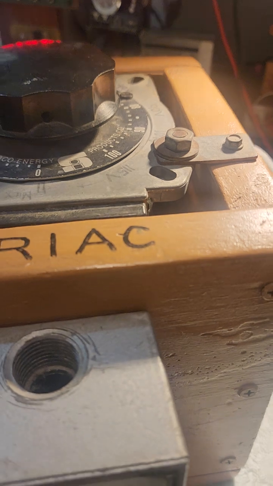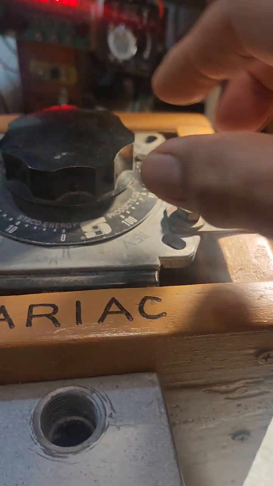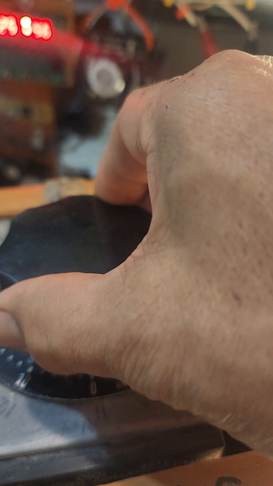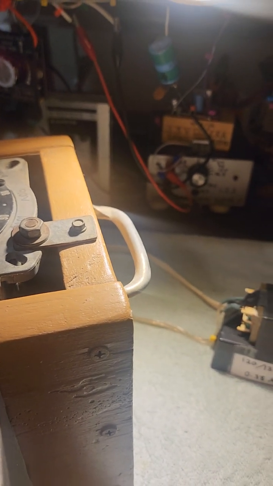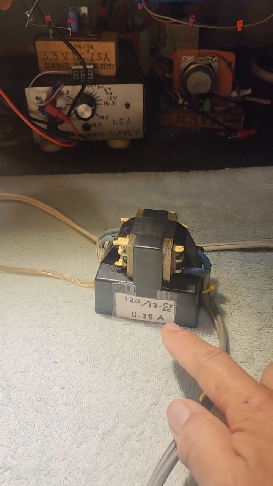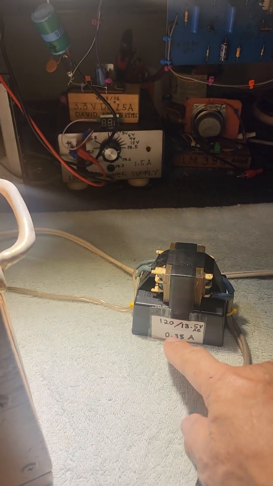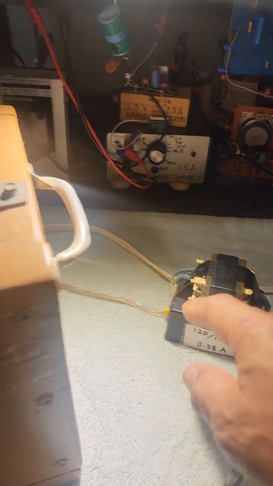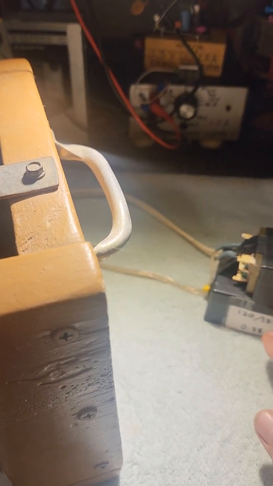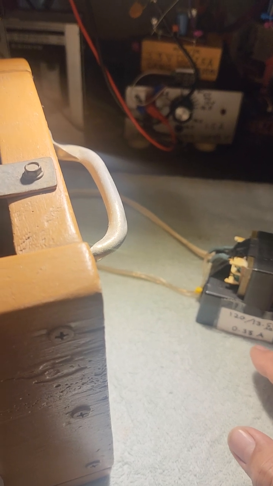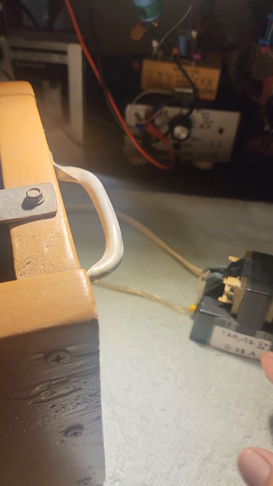Okay, so this is the use of the so-called Variac. If I try to increase this one, at 50 volts, of course, the secondary of this one is not 13.5, because the input voltage is no longer 120, it's only 50. So the output voltage of this one is actually no longer 13.5.